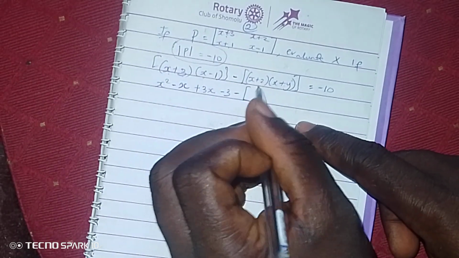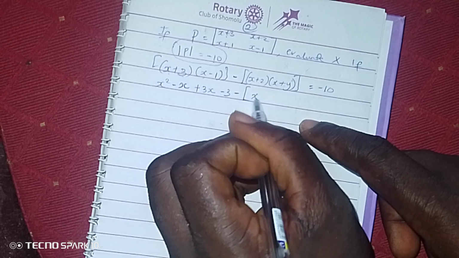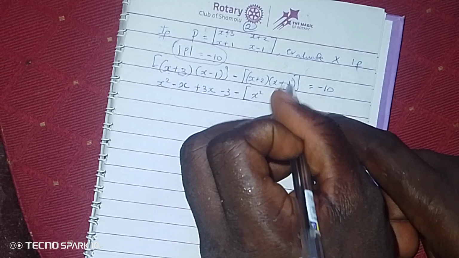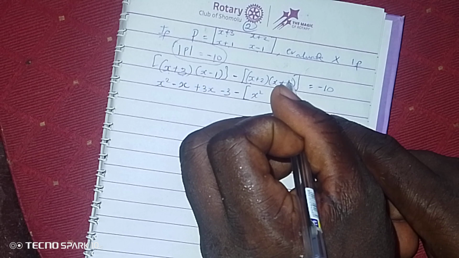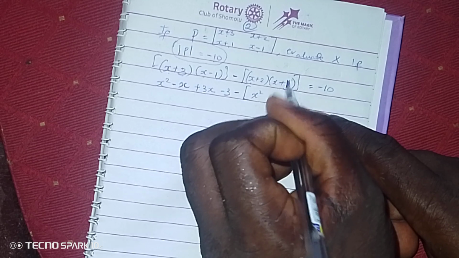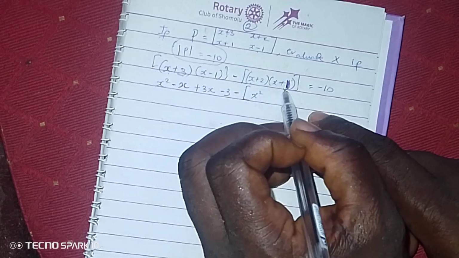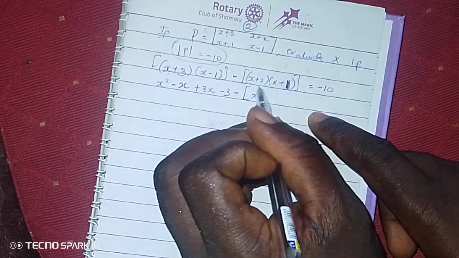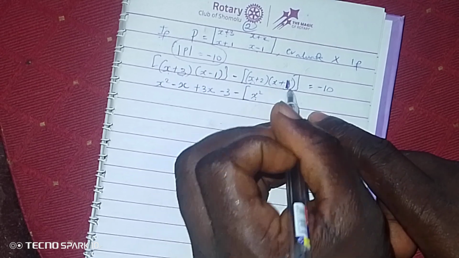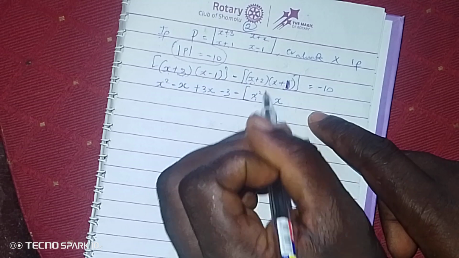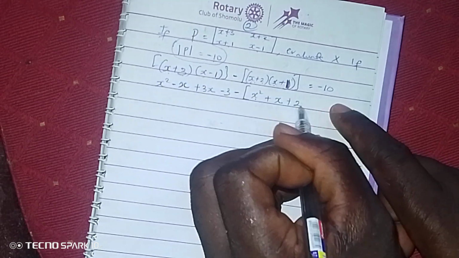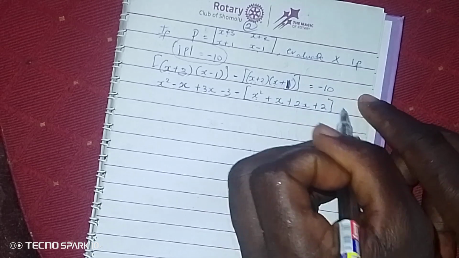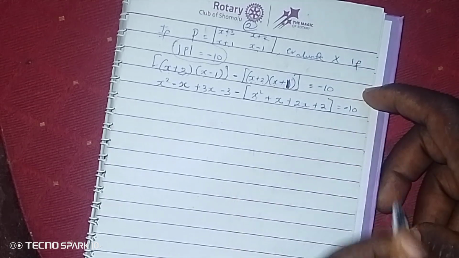We open the bracket. X times x will give x squared. X times, this is 1. I'm very sorry, this is a plus 1, not y. X plus 2 times x plus 1. Yes, so this is a plus 1. Now, x times x has given us x squared. X times 1 will give us a plus x. Now, 2 times x will give us a plus 2x. And 2 times 1 will give us a plus 2. So it is equal to minus 10.